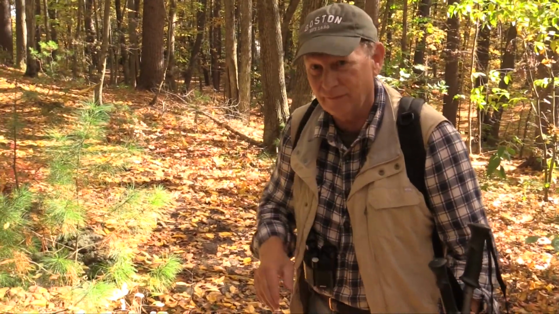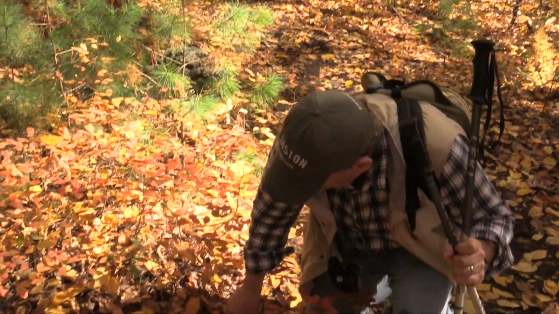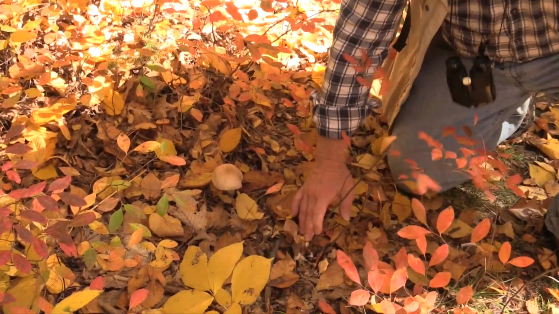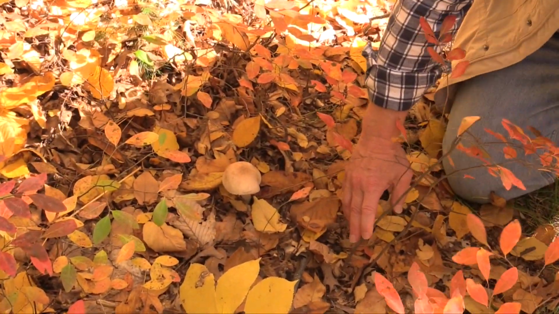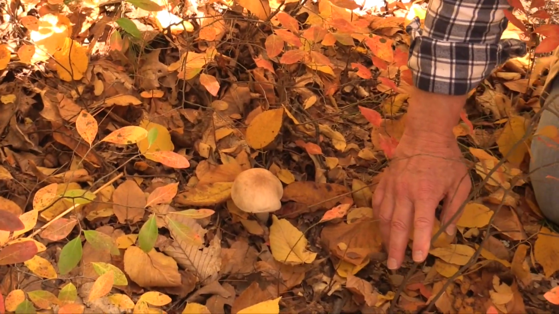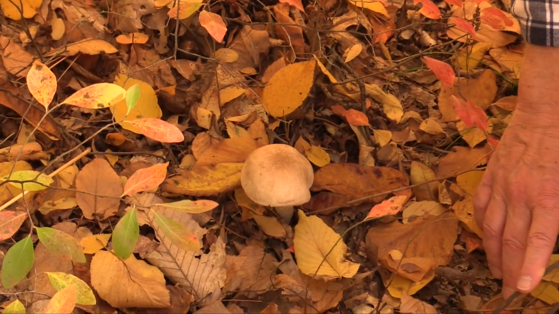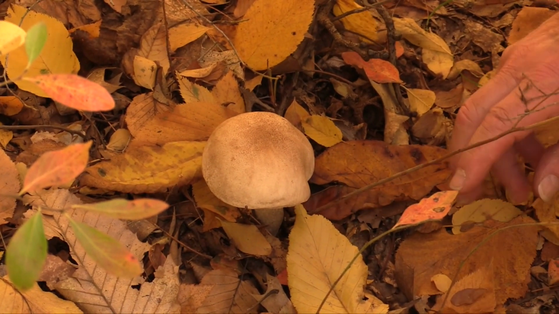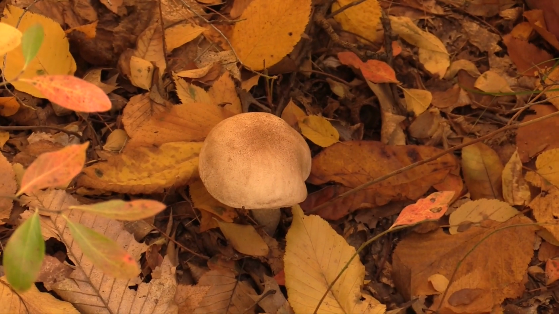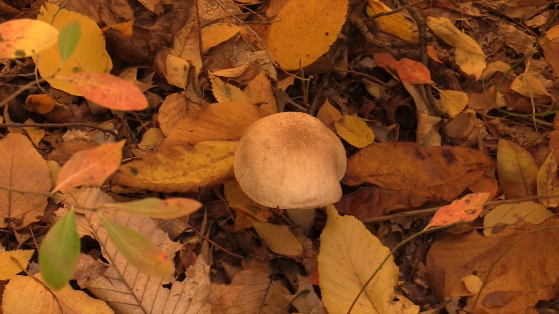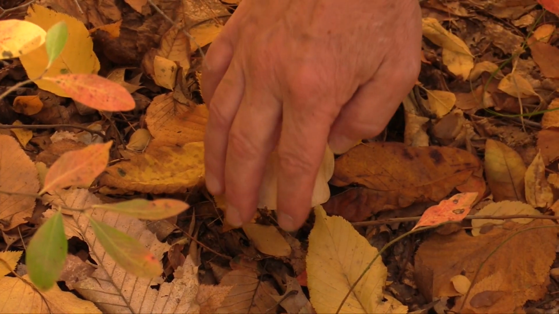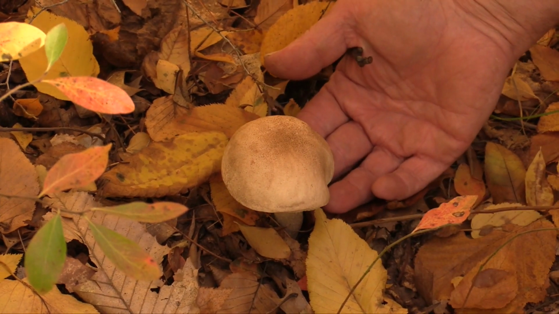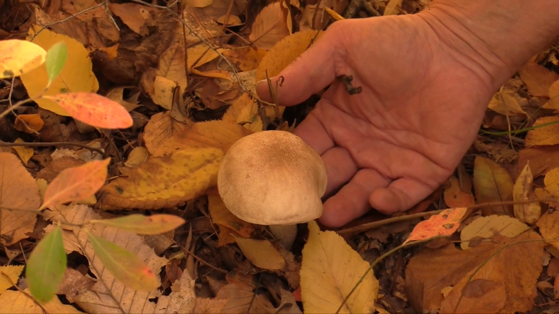And there, by this bracken fern, is a real nice looking mushroom. Now, I'm not sure of the type of mushroom it is, but I can tell you this. I don't eat any mushrooms. I know some are okay to eat, and I know some will kill you real quick. But this is a nice looking mushroom, and if we had a mirror, we could look at the spores on the other side.